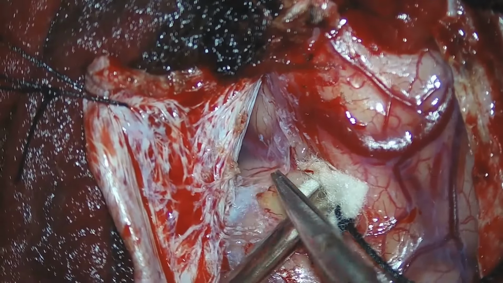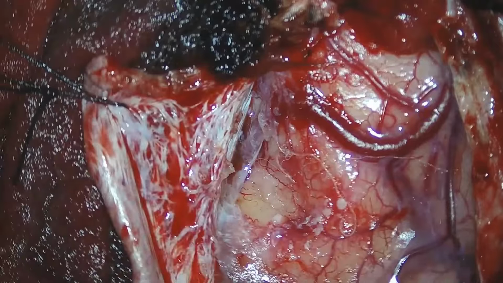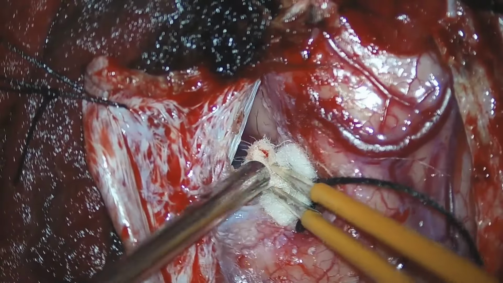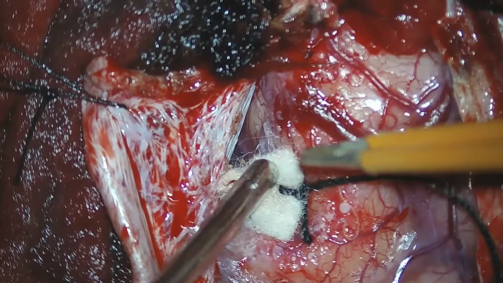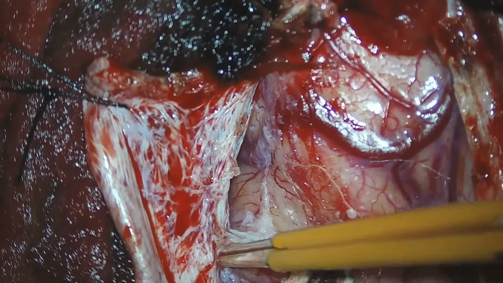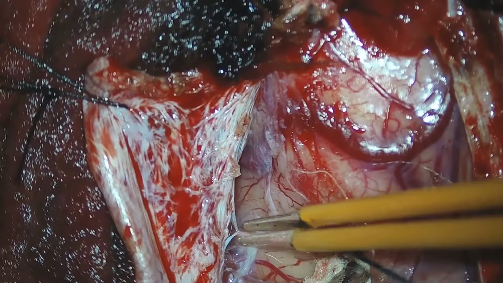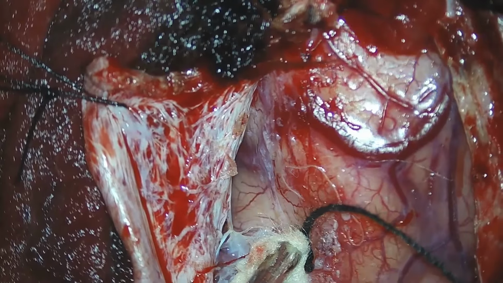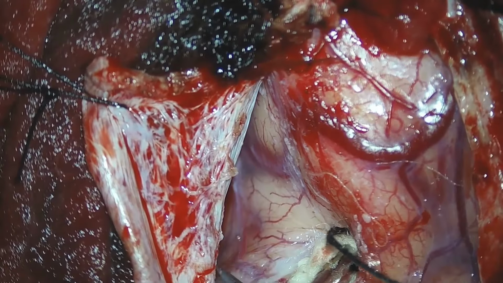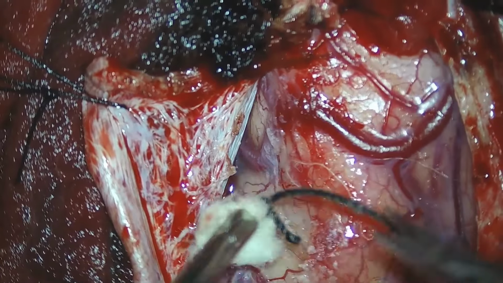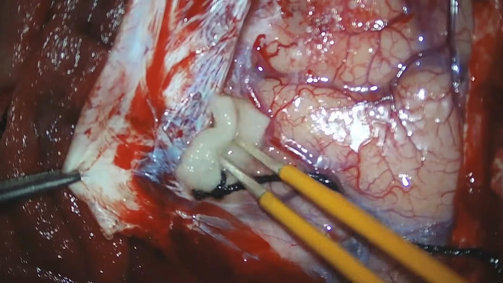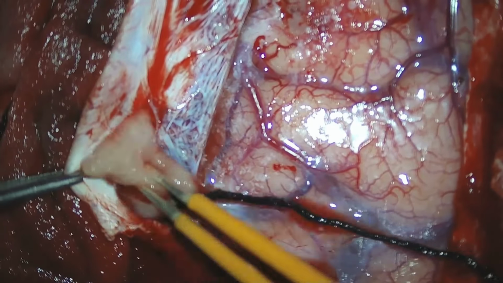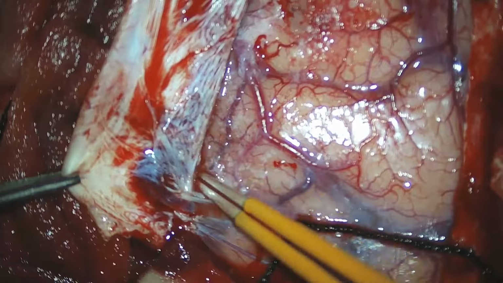Only small windows are possible whenever there are multiple draining veins into the superior sagittal sinus. Here, luckily, only adhesions were seen. There are no large veins draining into the superior sagittal sinus. Now we can carefully dissect the gap in the interhemispheric area and enter it.